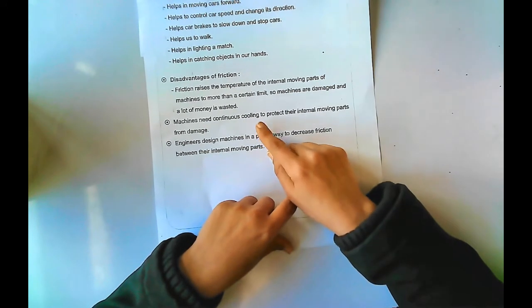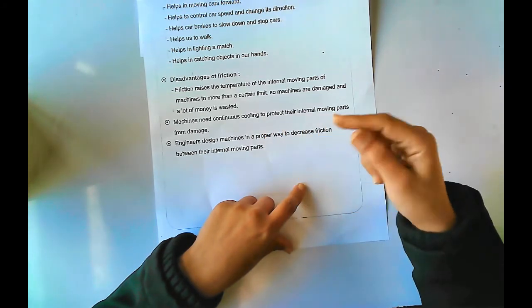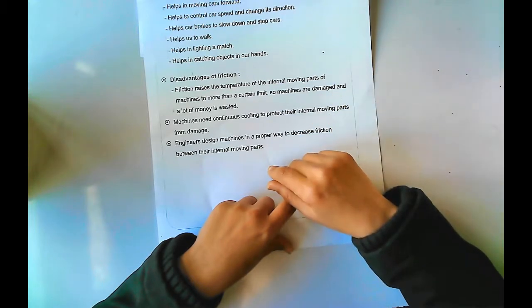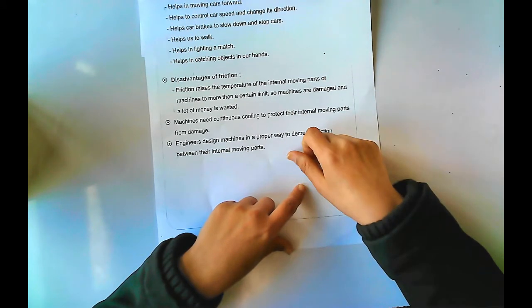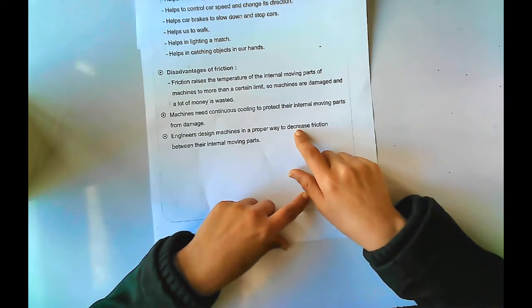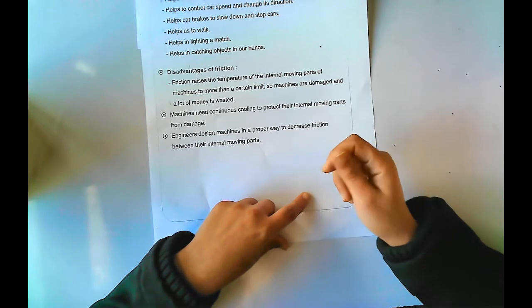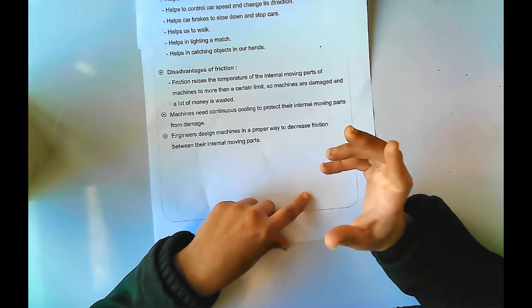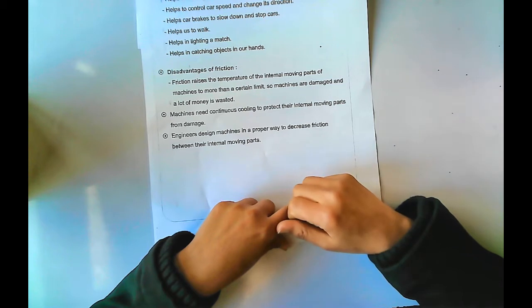Number 2, machines need continuous cooling to protect the internal parts from damage. From time to time, you have to cool the machine so that it is not damaged and you do not waste a lot of money. Engineers design machines in a proper way. Give reason: to decrease the friction between the internal moving parts. So some engineers use lubricant and oil to decrease the friction force, which decreases the heating between the internal parts of the machine.